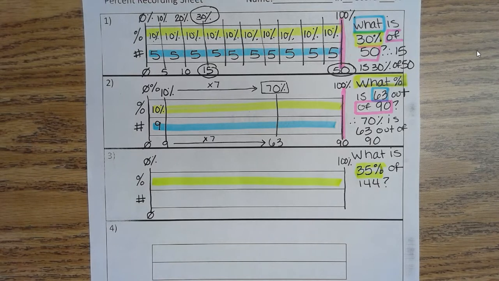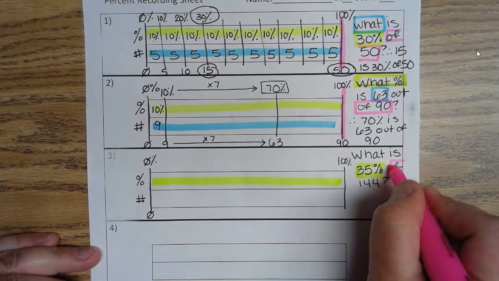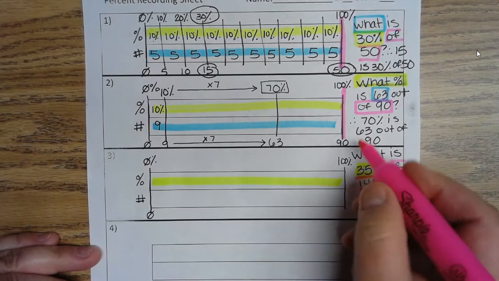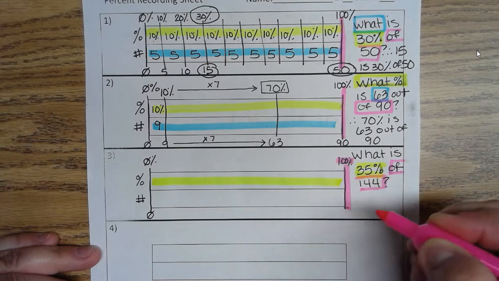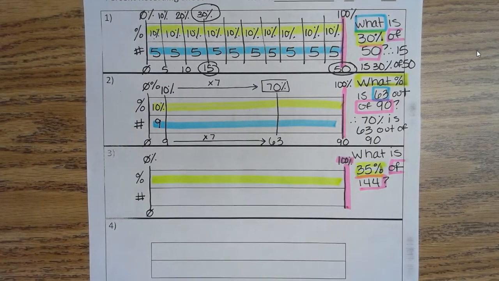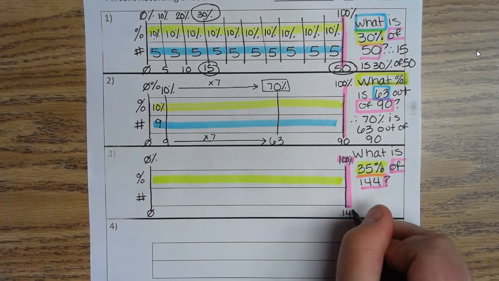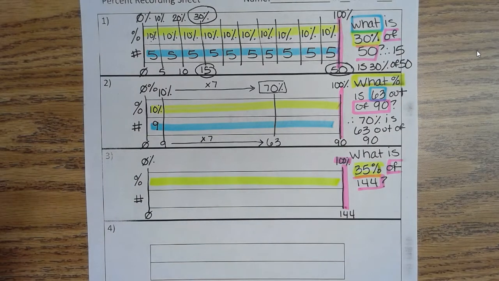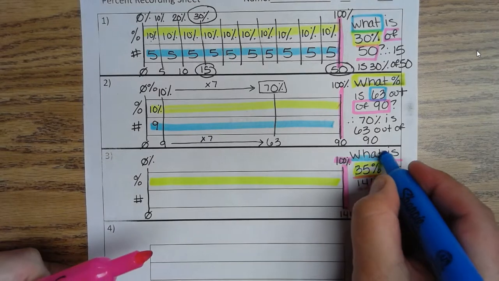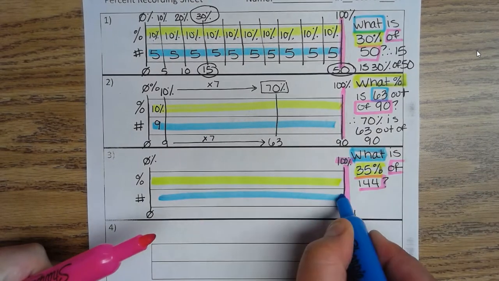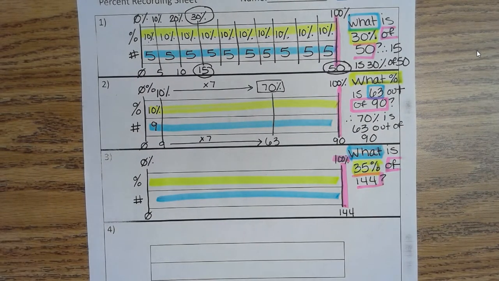And then we have of 144. Our of is our whole number. So our of number is our 100% number. So we're color coding that pink, and we're going to put 144 down here. That means that what we're trying to find this time, our what, is the part. We're trying to figure out what part of 144 is 35%.